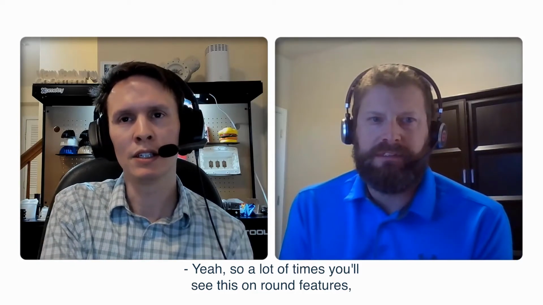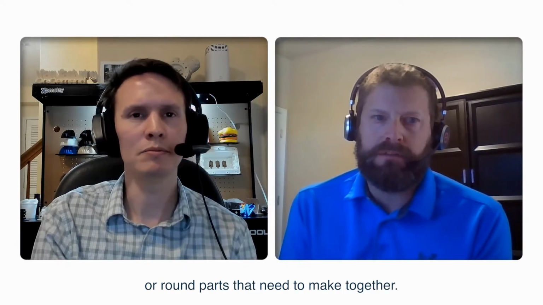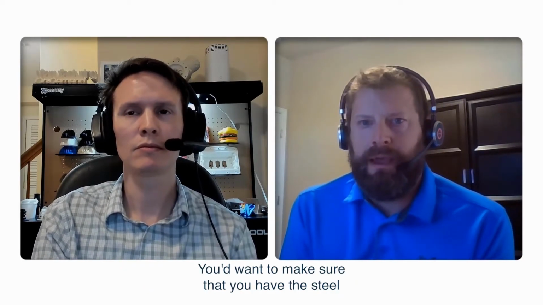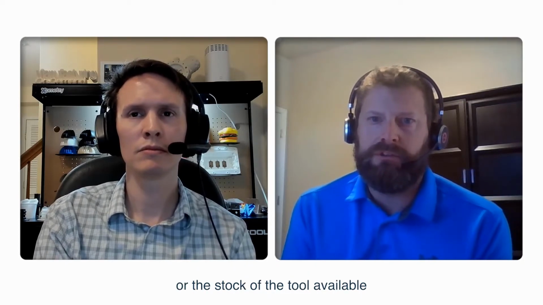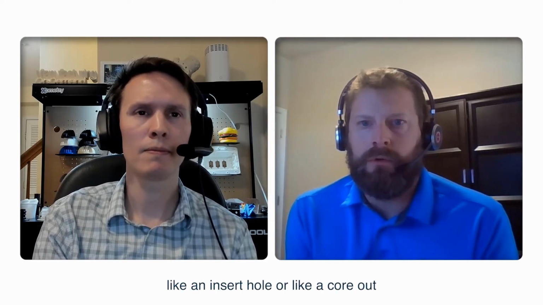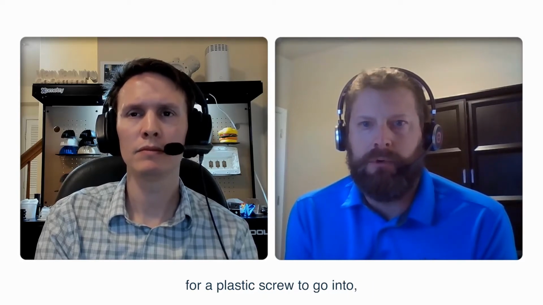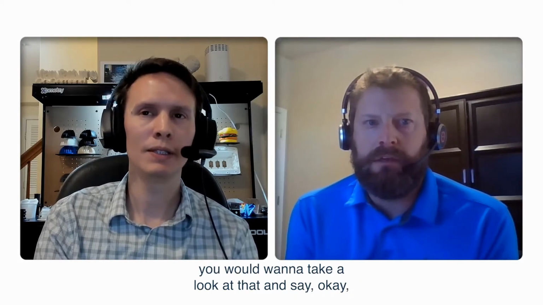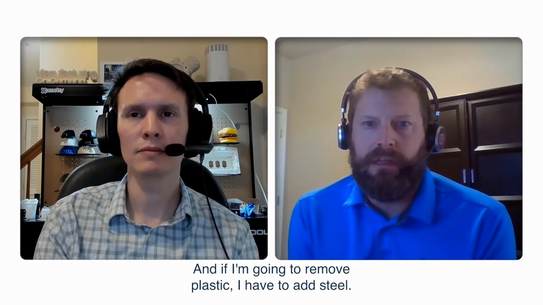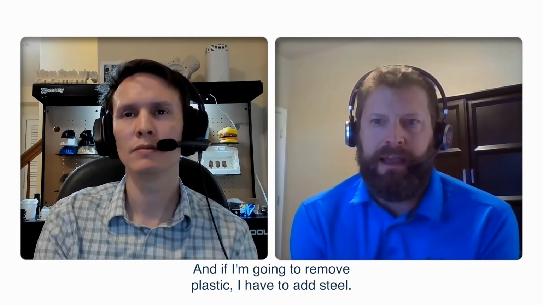So a lot of times you'll see this on round features or round parts that need to mate together. You'd want to make sure that you have the steel or the stock of the tool available to make the hole larger or smaller. For instance, if it's an insert hole or a core out for a Plastite screw to go into, you would want to take a look at that and say, okay, if I need to add plastic, that's removing steel, and if I'm going to remove plastic, I have to add steel.